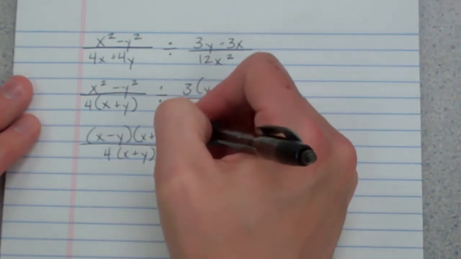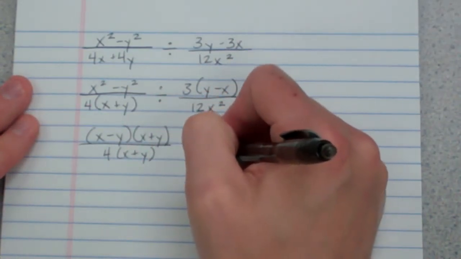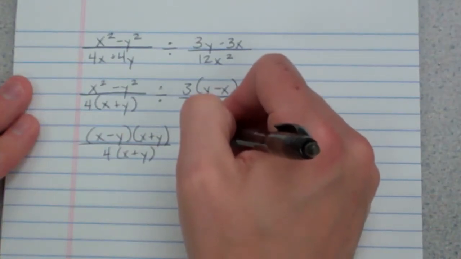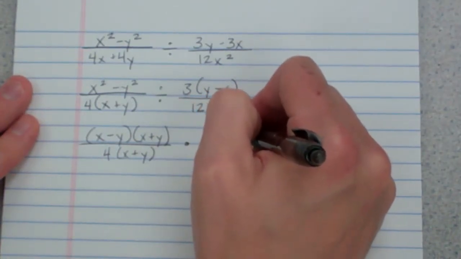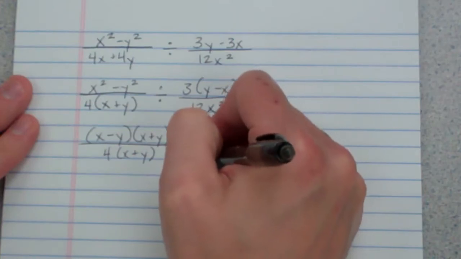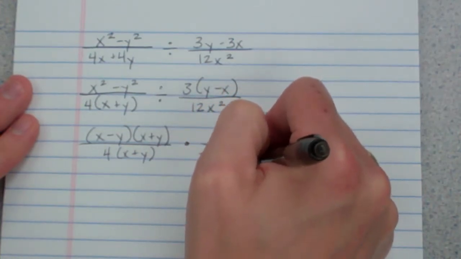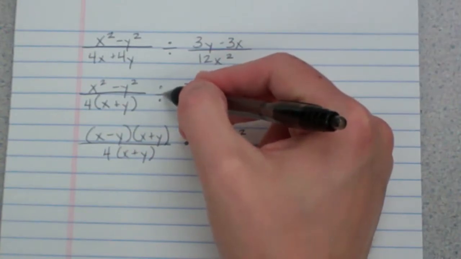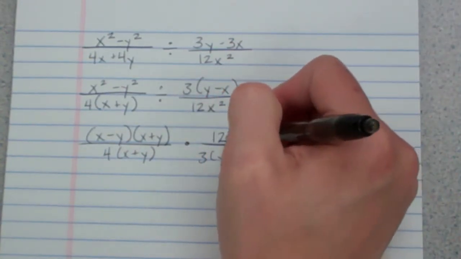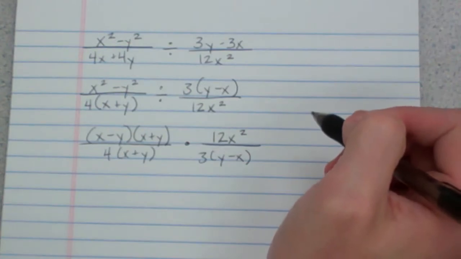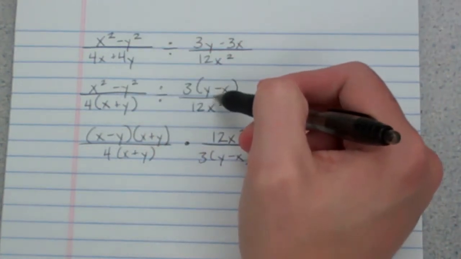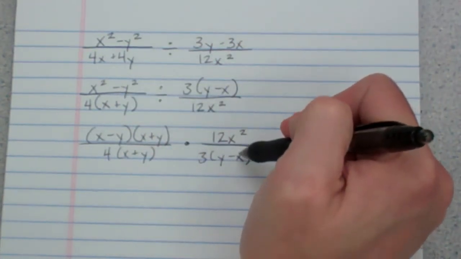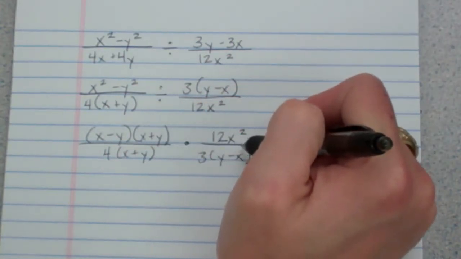And then I'm going to multiply this, which means I'm going to go ahead and flip them. So that's 12x squared divided by 3y minus x. So originally, it was like this, divided by, instead of dividing, I'm multiplying by the reciprocal, which is the same thing. Remember, dividing fractions, don't know why, flip the second and multiply.